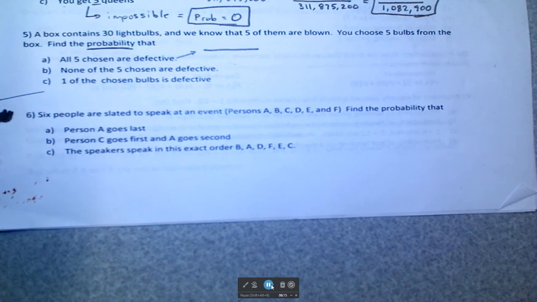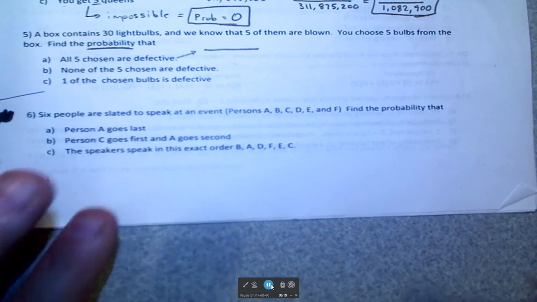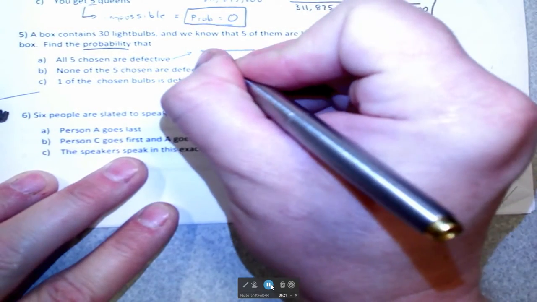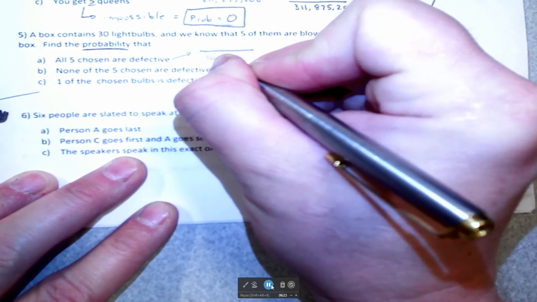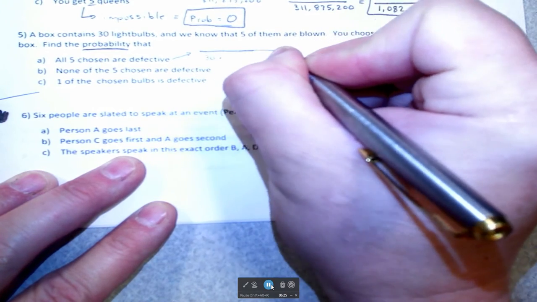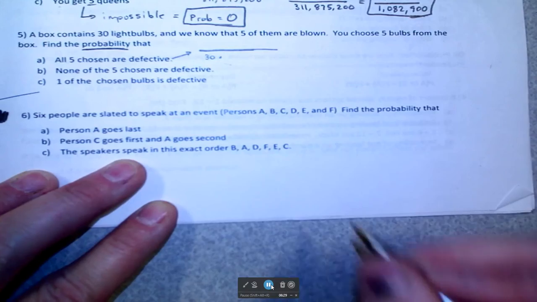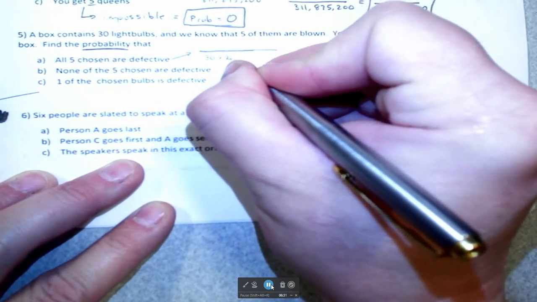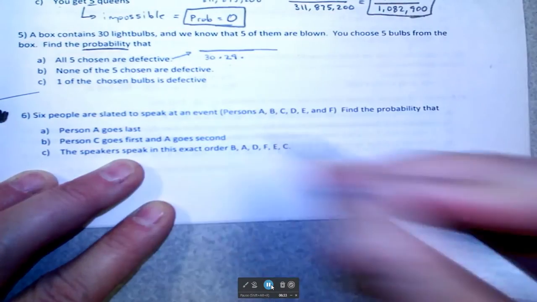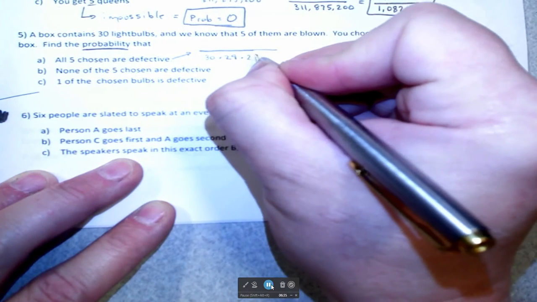Okay, let's look at our total number of outcomes. There are 30 light bulbs in the box, so my first choice is going to be what? 30 bulbs. Okay, I draw a bulb. Now how many are in the box? 29. So for the second choice, I'm going to have 29 choices. When I go back to the box, there are going to be 28 choices.